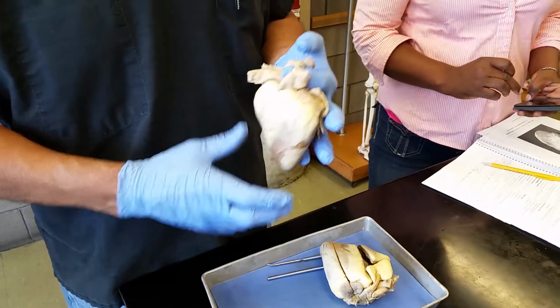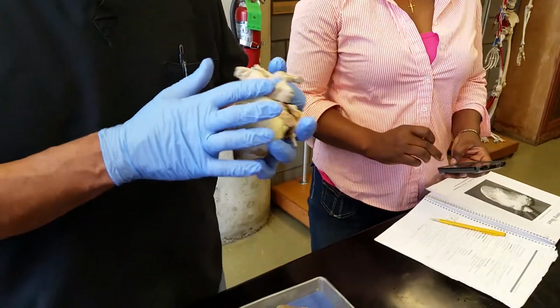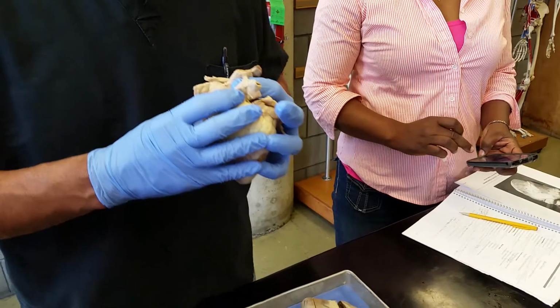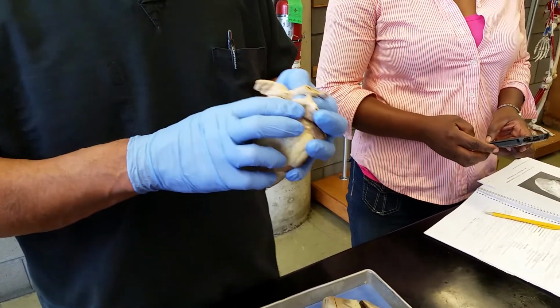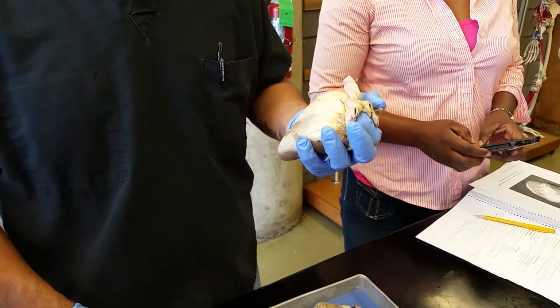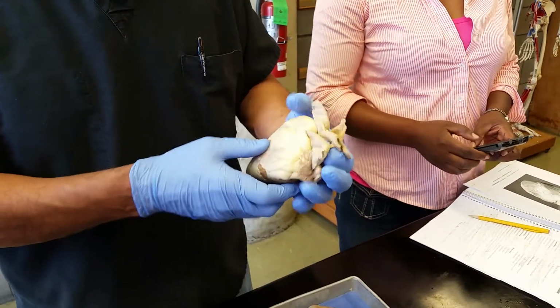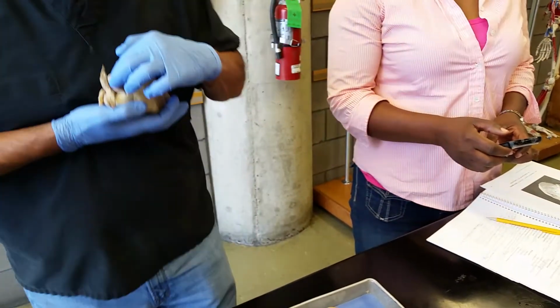One of your keys to looking for the front of a heart is to notice where your pulmonary trunk is. The pulmonary trunk is, in my opinion, your giveaway that I'm looking at the front of the heart. So we know this is the front. This heart would sit just like this.